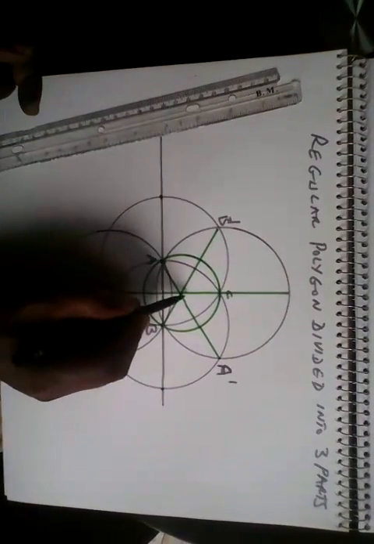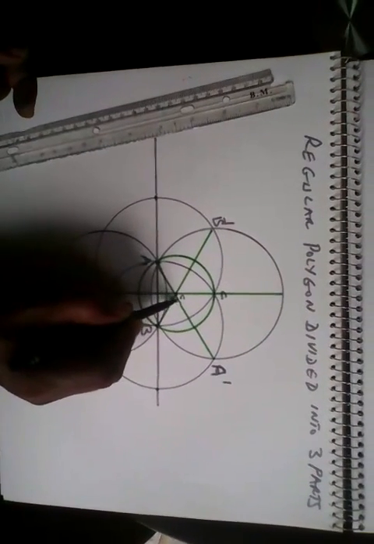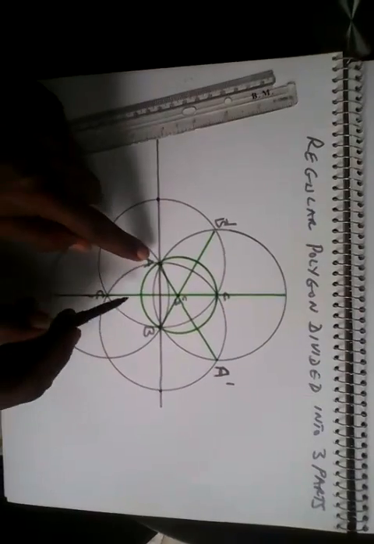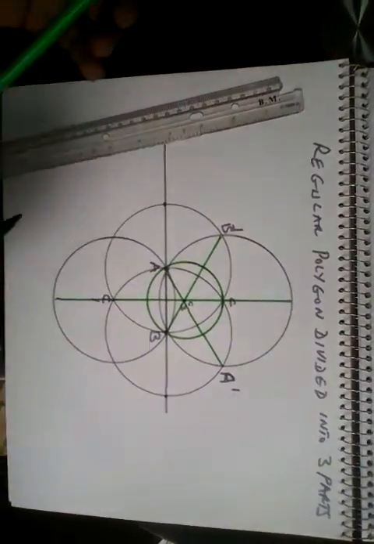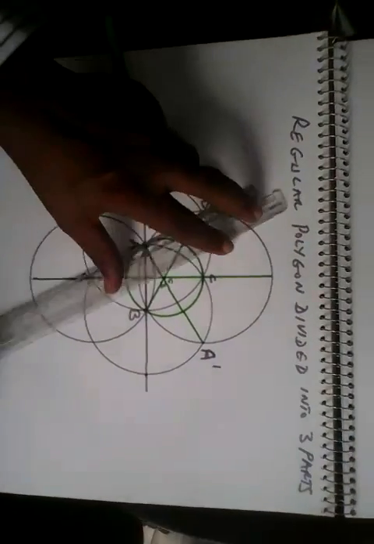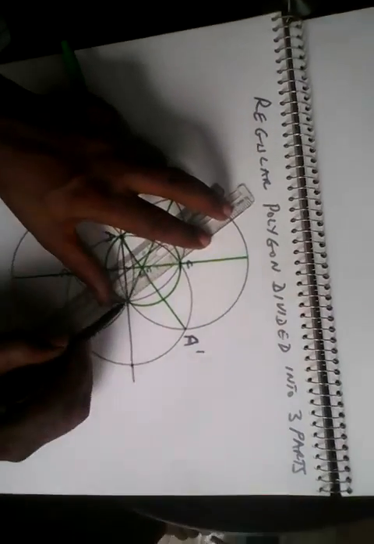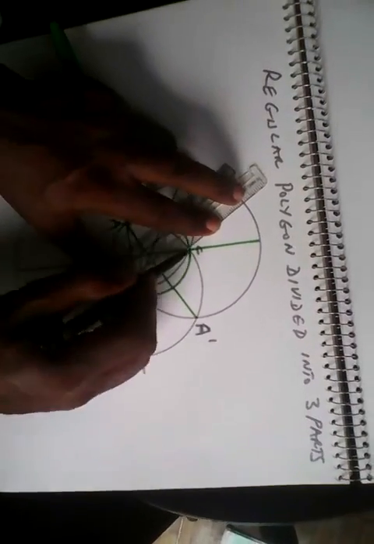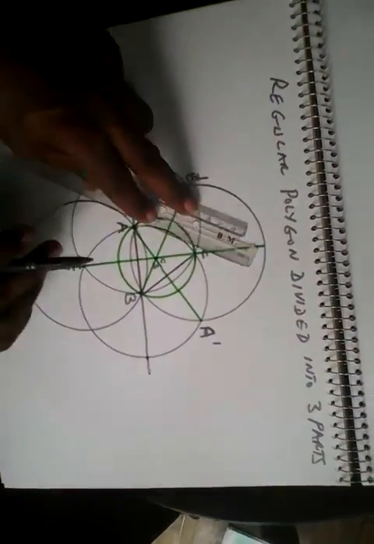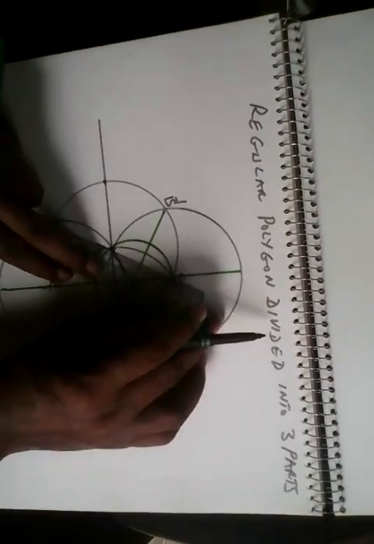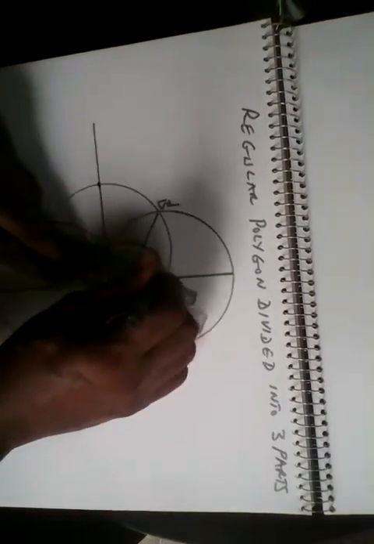We can call this C3. It's a regular polygon that is divided into three parts. Let's draw the line segment to see that. B to point A, C, and C to point A.